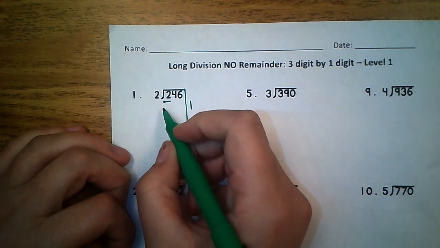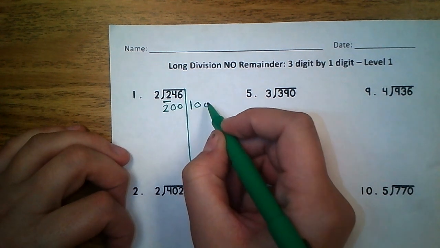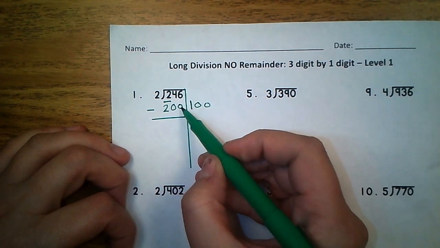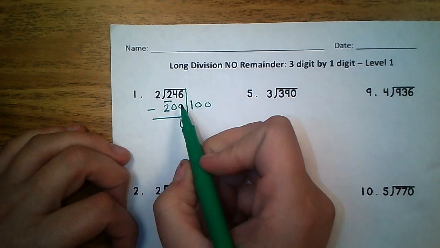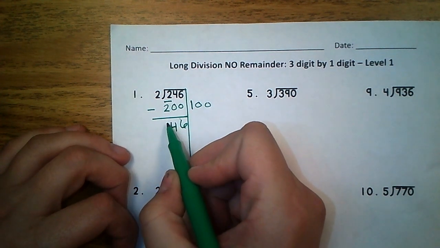2 times 1 is 2. Add 2 zeros here and 2 there. The next step is to subtract. 6 minus 0 is 6. 4 minus 0 is 4. 2 minus 2 is 0.